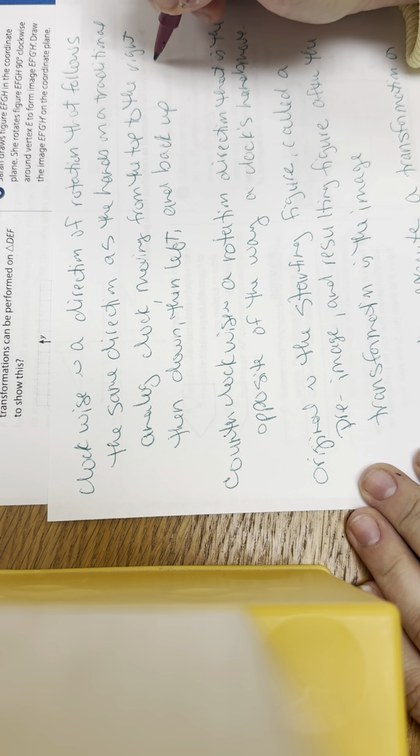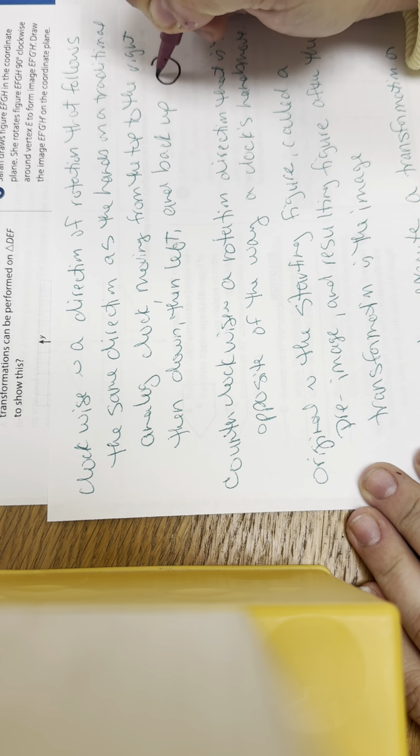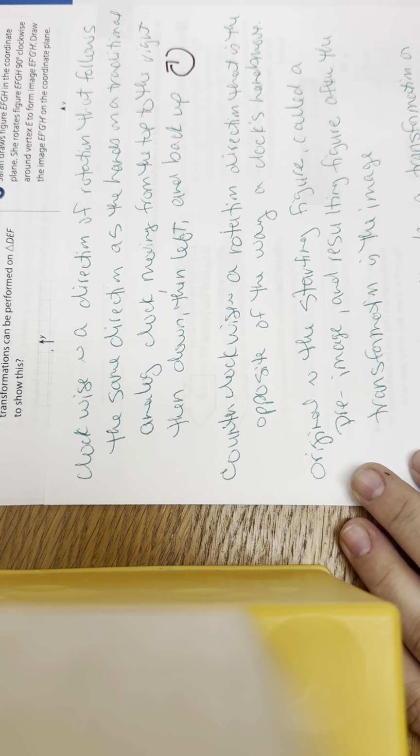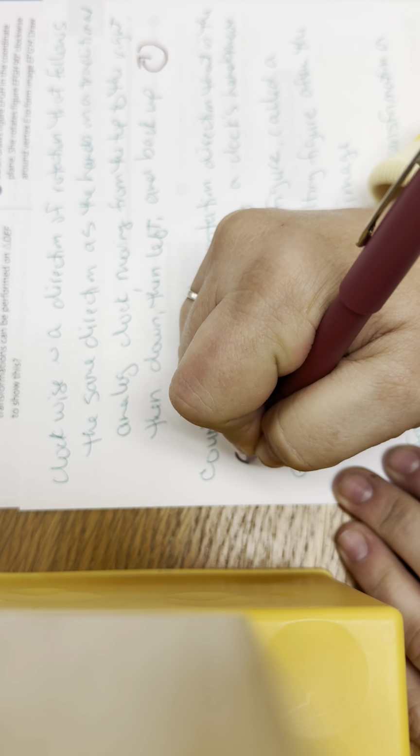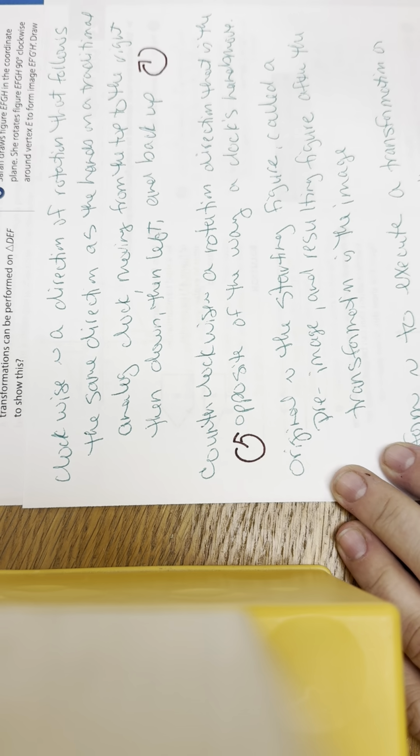Next, we have clockwise, a direction of rotation that follows the same direction as the hands on a traditional analog clock, moving from the top to the right, then down, then left, and back up. So basically, you're making this circular motion. Counterclockwise is a rotation direction that is the opposite of the way a clock's hands move. So this one, you're going in the opposite direction.